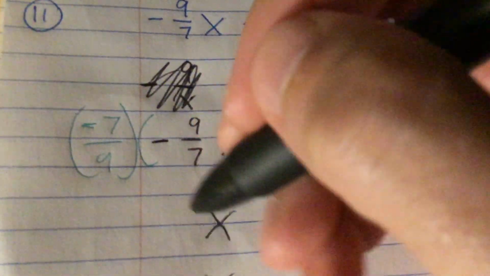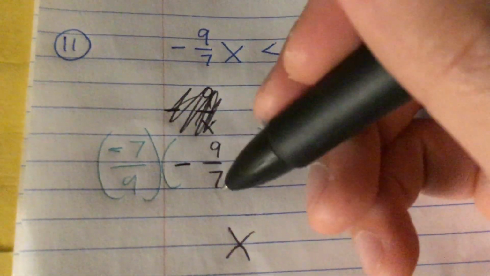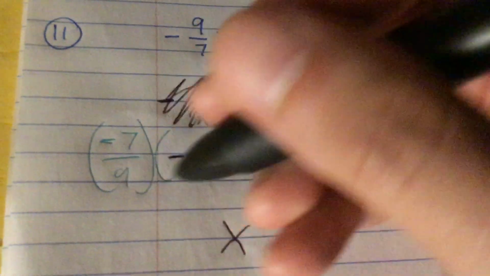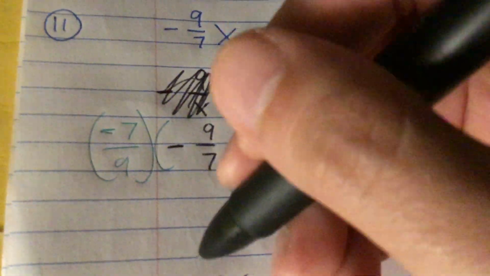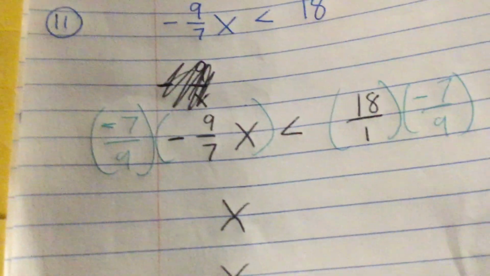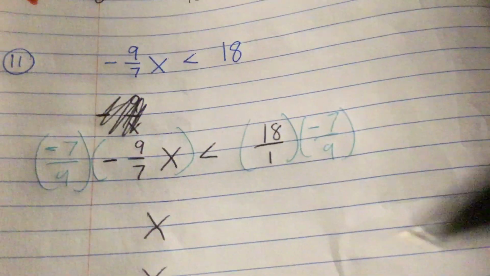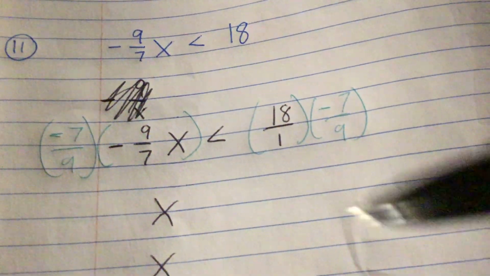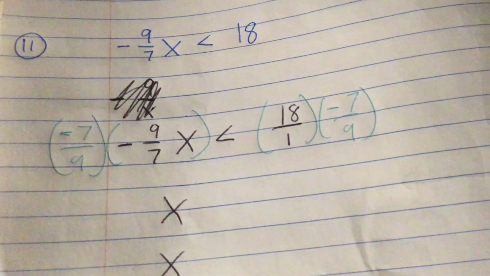The reason why is because a negative times a negative makes a positive, and 7/9 times 9/7, you can look at this as 63 over 63. Either way, you're getting positive 1x. But remember, did I multiply both sides by a negative or by a positive?